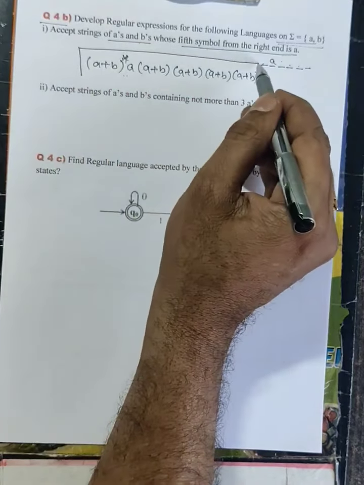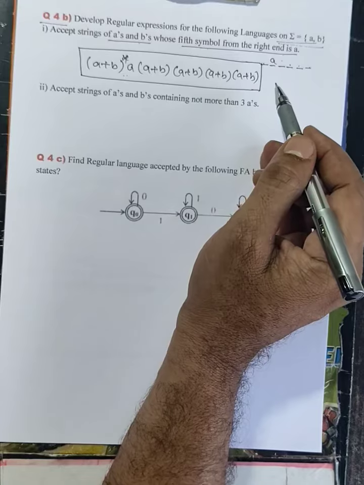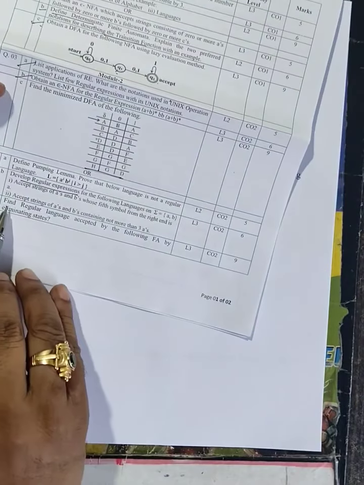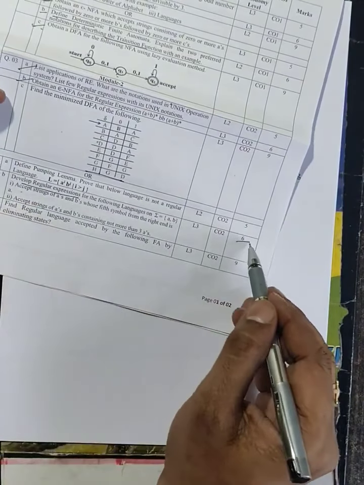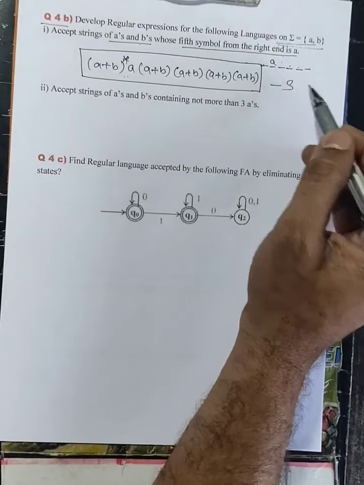Regular expressions we have to write in single line. For this single line we will get, yes, this question has 6 marks. 2 questions means for the single line we will get 3 marks.